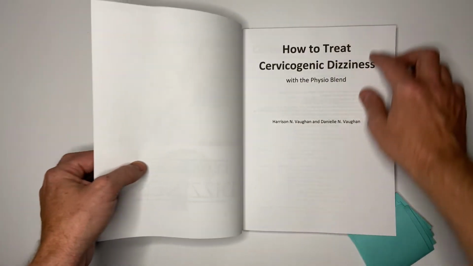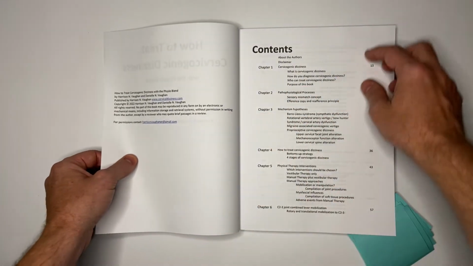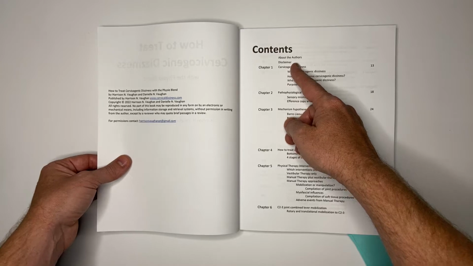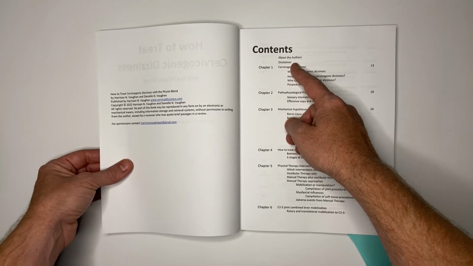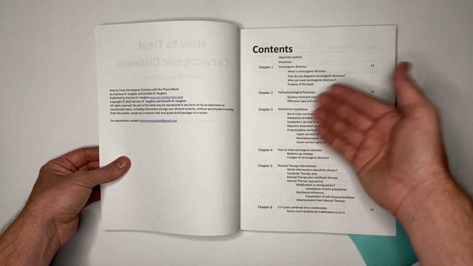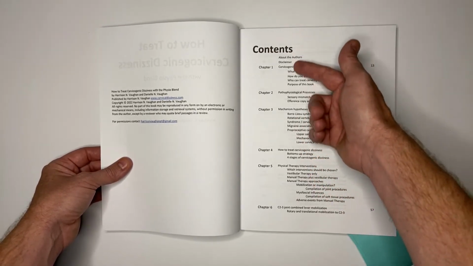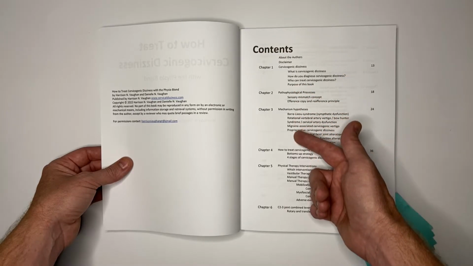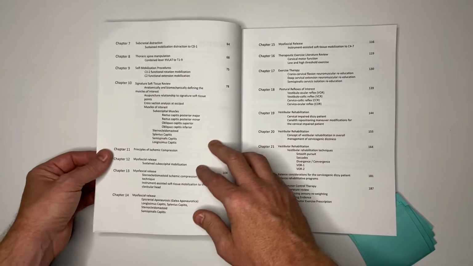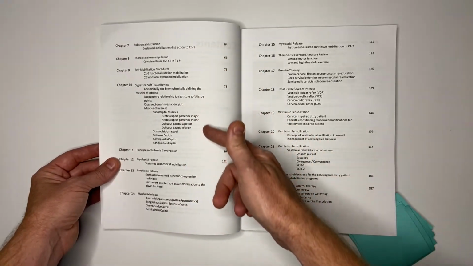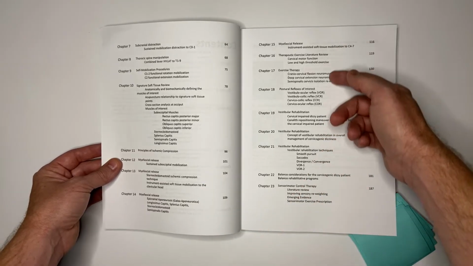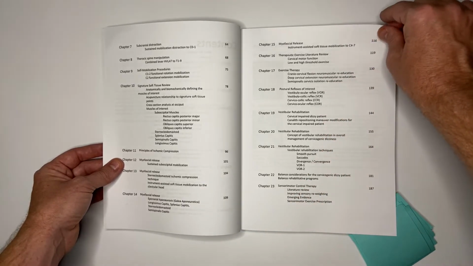Our book is broken down into 24 chapters, starting with the authors and how we are the orthopedic and vestibular specialists within the field of physical therapy to help write this book. Today's highlights are going to show these different chapters on the effective treatments of cervicogenic dizziness through manual therapy, exercise therapy, vestibular therapy, and sensorimotor therapy.